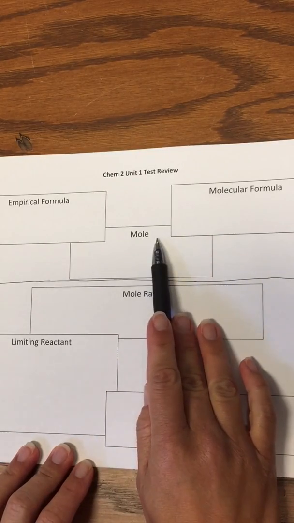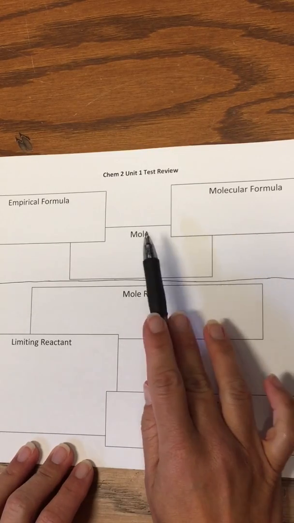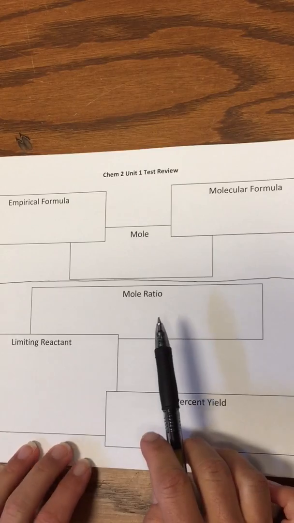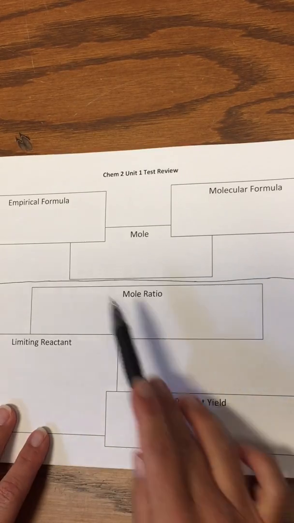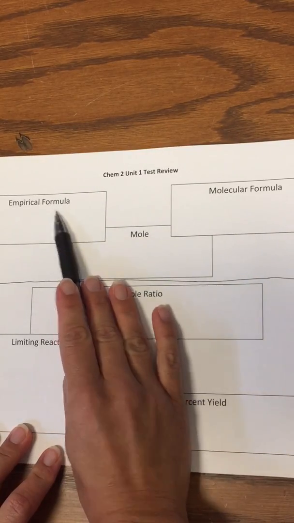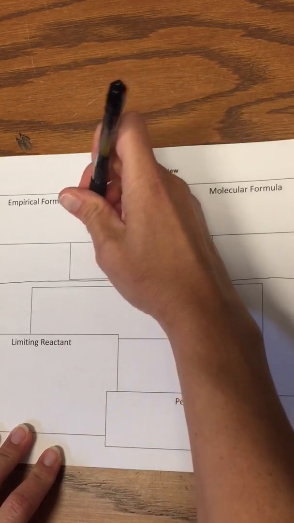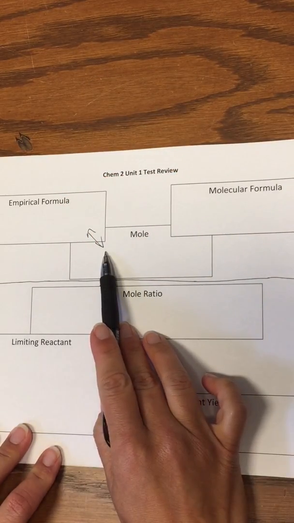You guys know that 6.02 times 10 to the 23rd particles, formula units, molecules, whatever's in 1 mole. I'm not going to get into that right now just because it's not what we're really using in the lab. You guys can study and do those conversions on your own. But the mole will also tell you directly how to find an empirical formula.